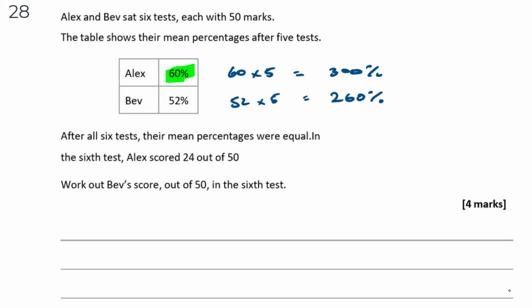Now in the 6th test, Alex scored 24 out of 50, didn't he? So as a percentage, that's just double 24 and 50. You're going to get 48 over 100, so that's 48%. So adding that onto his 5 tests means that in total over the 6 tests, Alex got 348%. Okay, so if Bev is going to move from 260% up to 348%, she's got a lot to do, isn't she? She's going to have to add on another 88%. So 260 plus 88 would take you to 348.